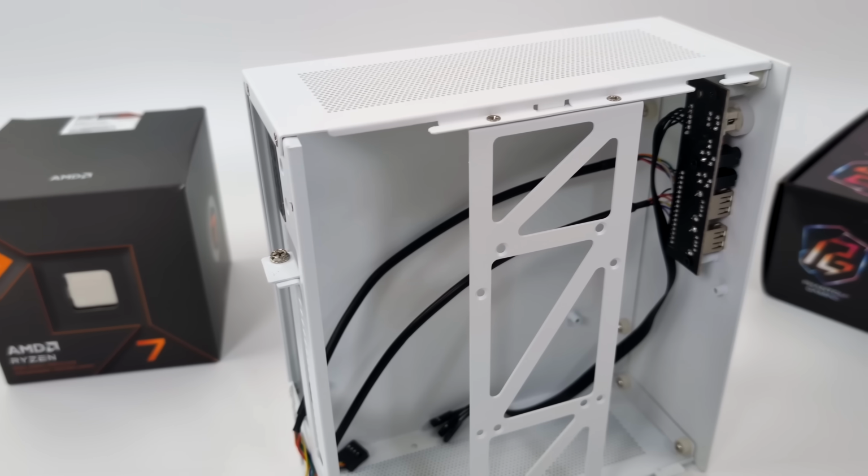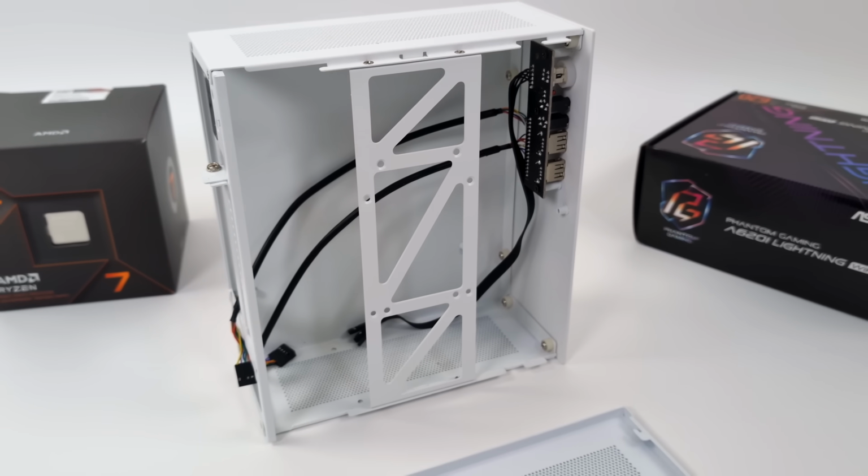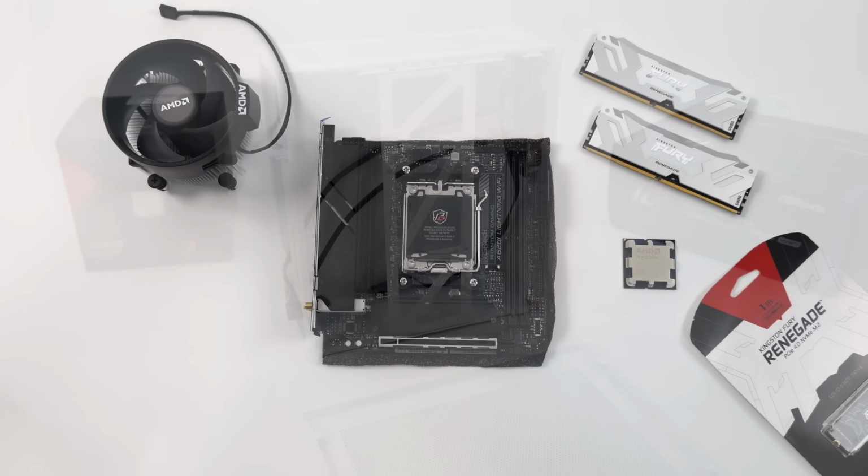And one of the best things here is we do have enough room for a 72mm cooler, which means the Wraith Spire that comes with the Ryzen 7 8700G does fit in here quite nicely.